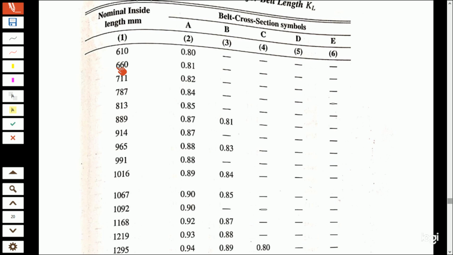When we go to that particular page I will explain that, but for the time being please keep this in mind. Using that equation, I have calculated the length, and the length I obtained was 3370 mm.